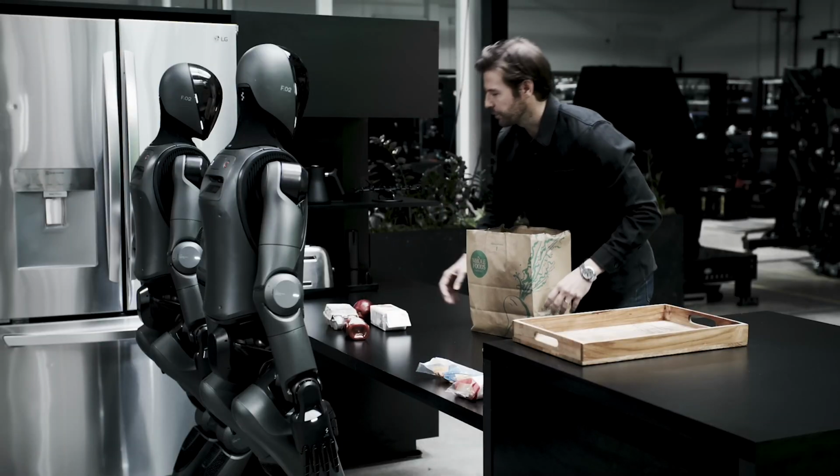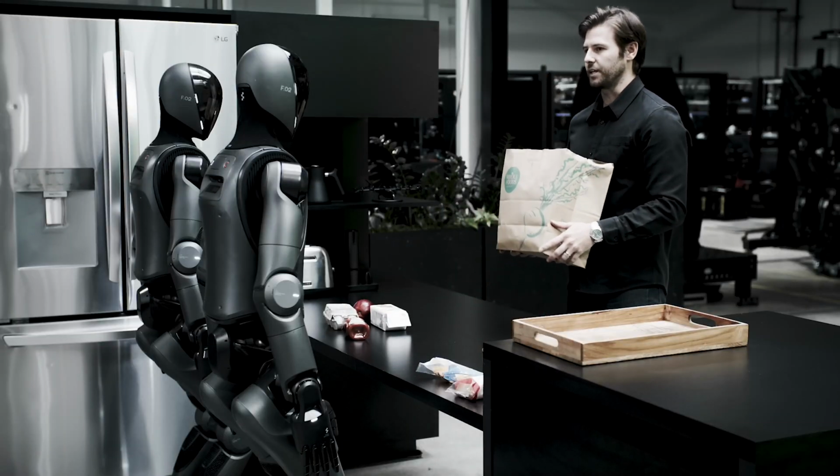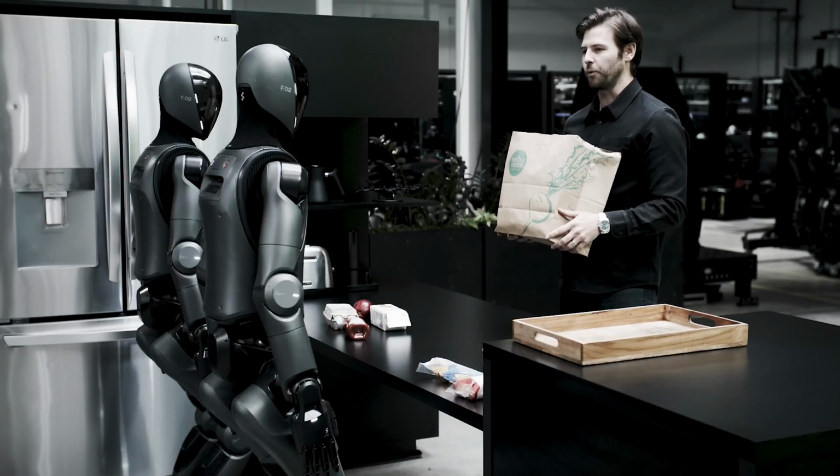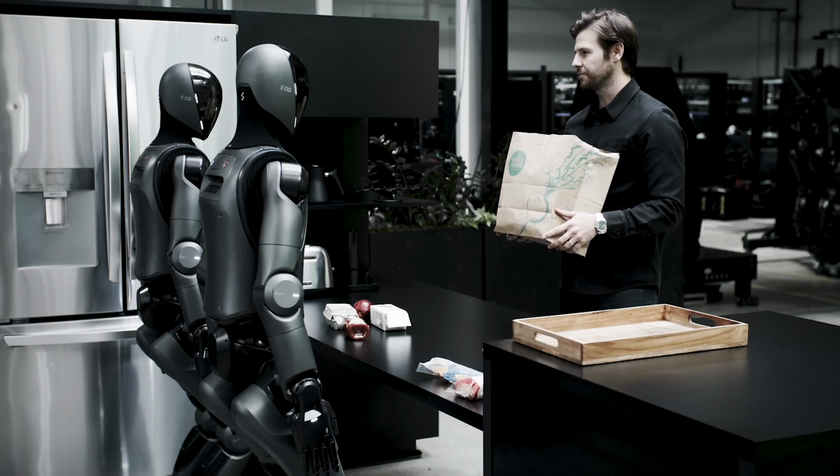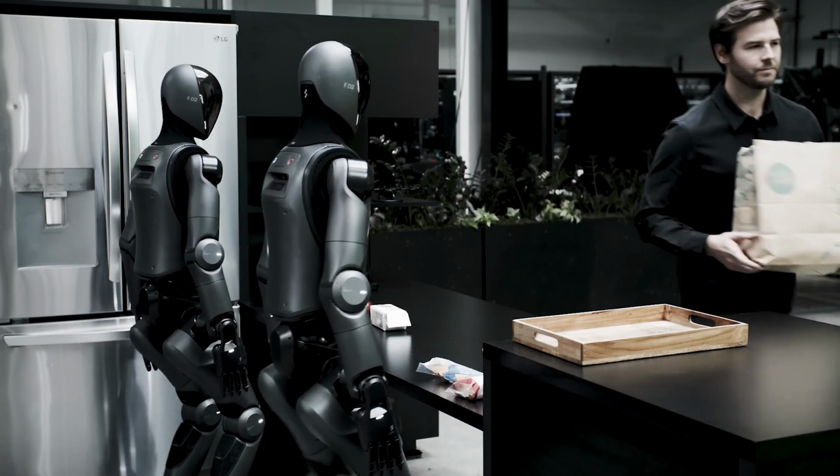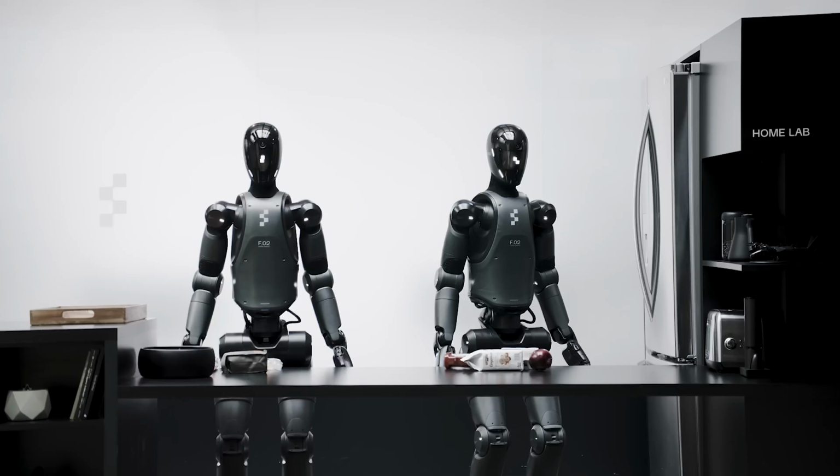But now we're getting to a point where robots are beginning to understand more and more and able to categorize more and more. So they have a lot more context essentially. Yeah. So it's quite interesting, man.